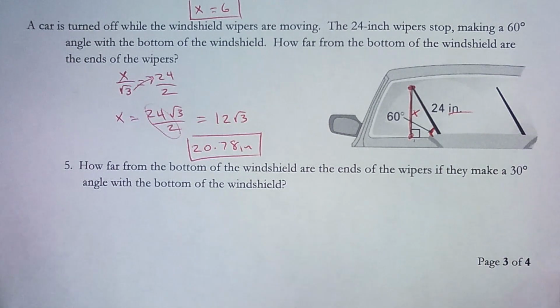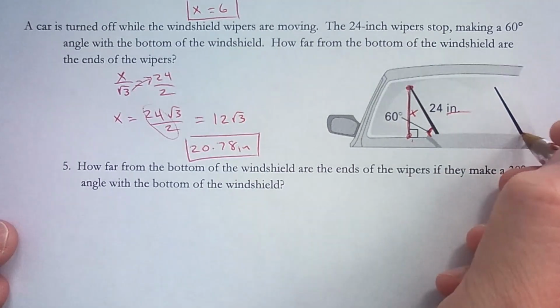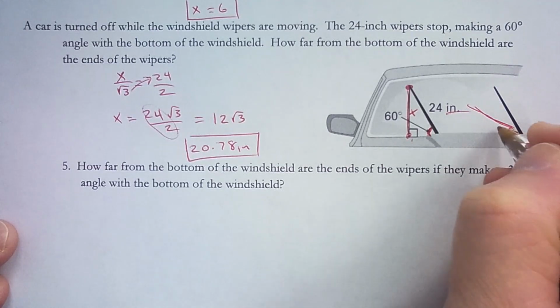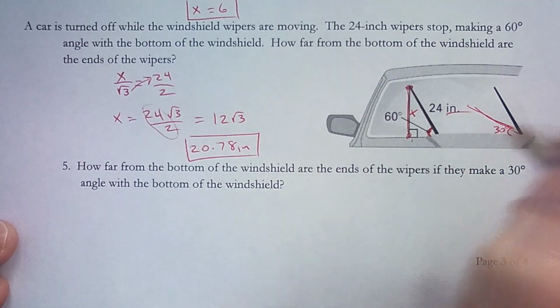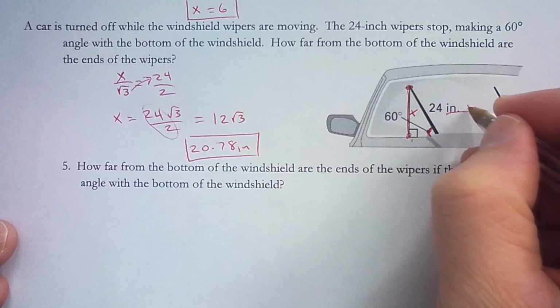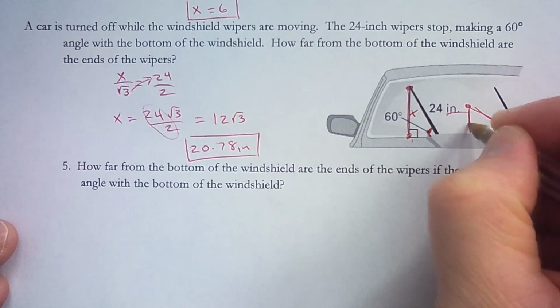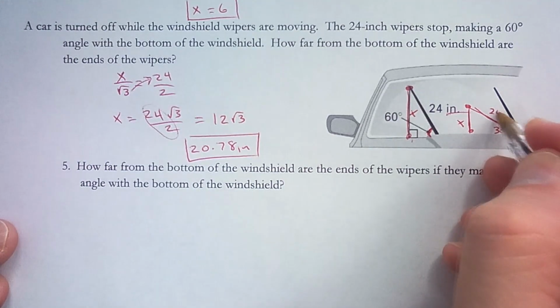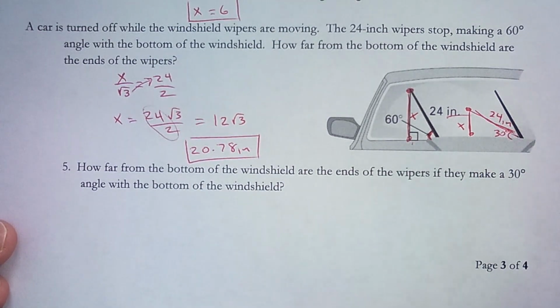Okay, so what if, instead of stopping at a 60-degree angle, it stopped more like this, and it was a 30-degree angle? Then, how far is the end of the wiper from the bottom of the windshield? Okay, the wiper is still 24 inches long.